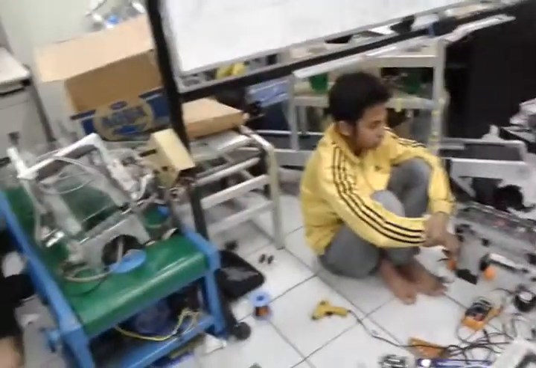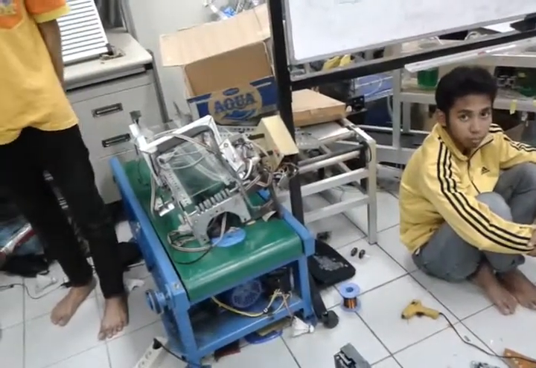Terus ya Allah. First case. Ya. Masih selain itu, ya kasus pertama. Ini kok ini kan selain itu memang bisa ada.